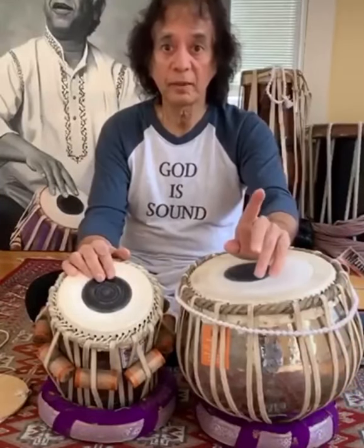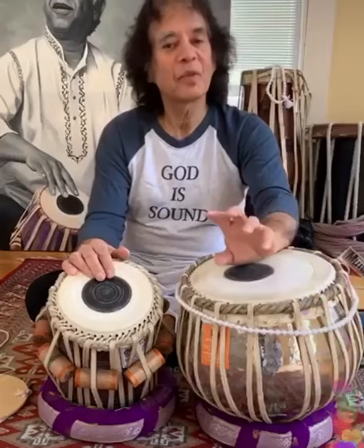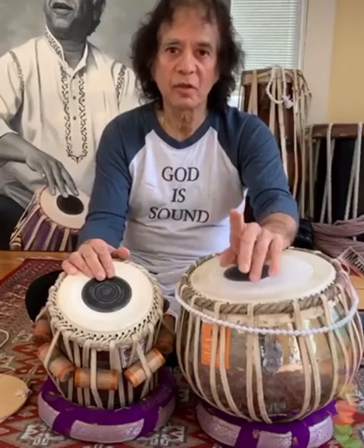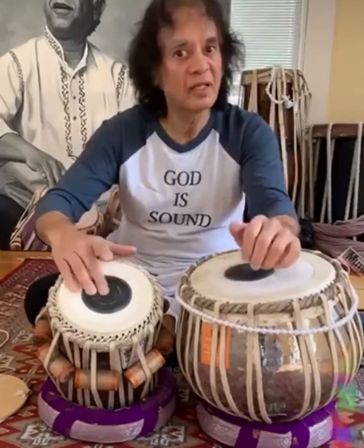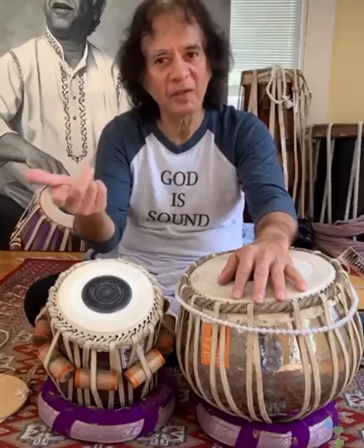Did you notice what I do? I did one of each. The first dha tete, second dha da tete. So I did the reverse first and then the straight second.